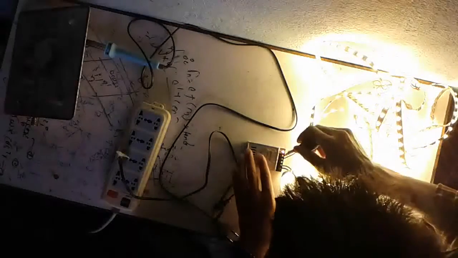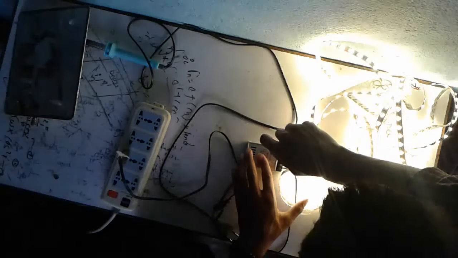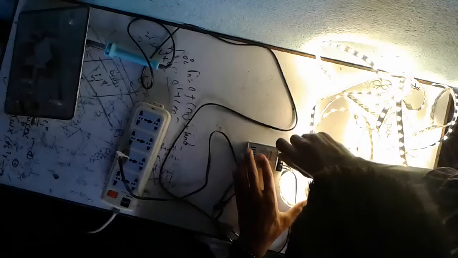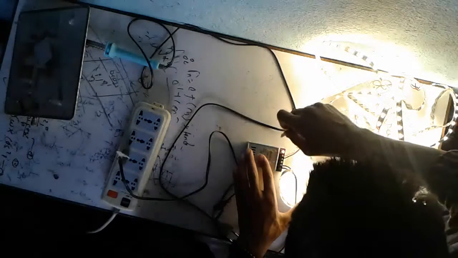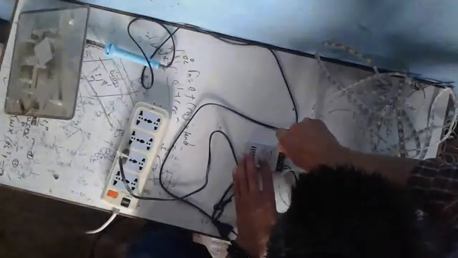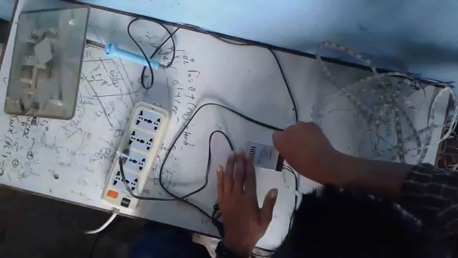Now I will show you the adjustment button and how it works. When I screw it loose, it is getting dim. It is getting dim. You can see here, it is off.